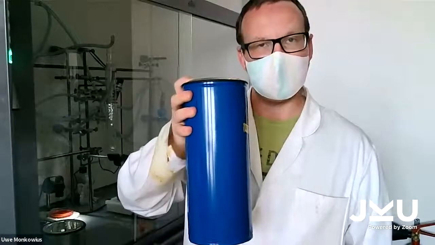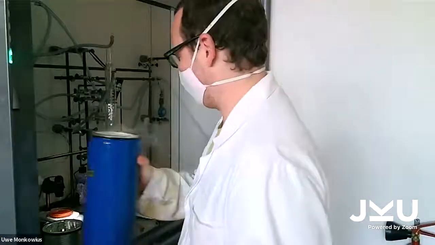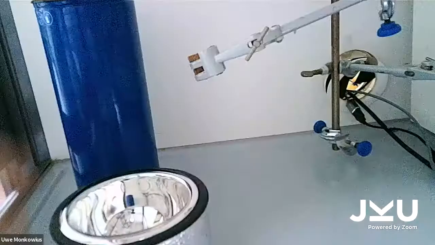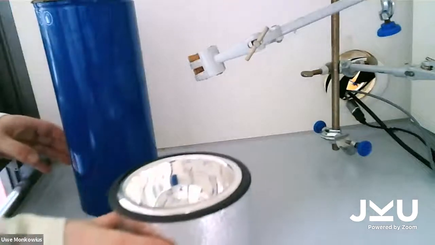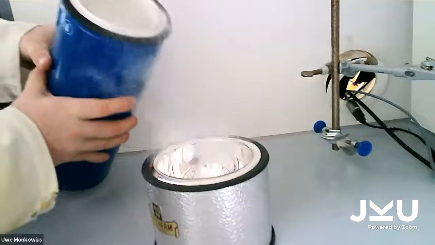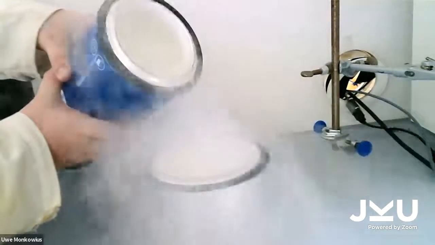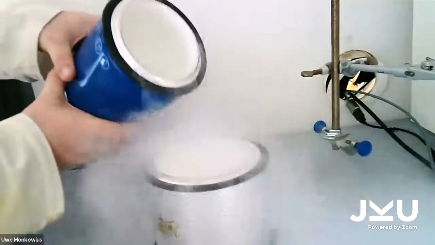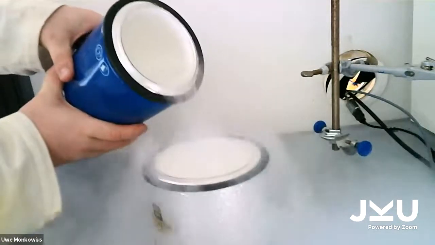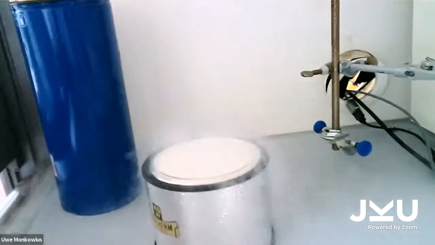So for the last experiment, I'm gonna use some liquid nitrogen. We already burned the gummy bears, and now we're gonna freeze them. So I'm gonna add some liquid nitrogen. You see it's really cold. It's so cold that the water vapor in the air builds small droplets, meaning water vapor that you can see.